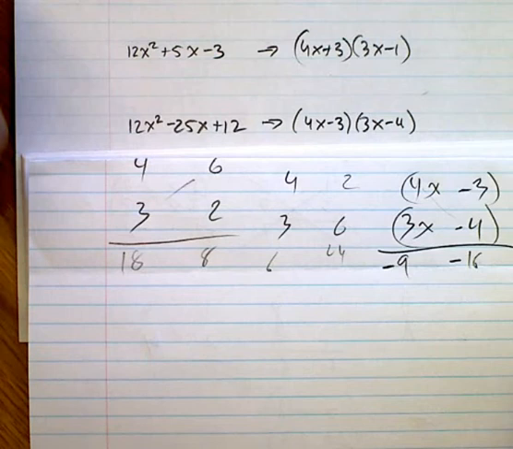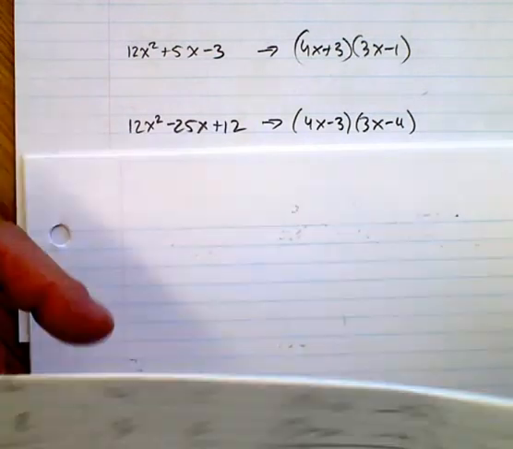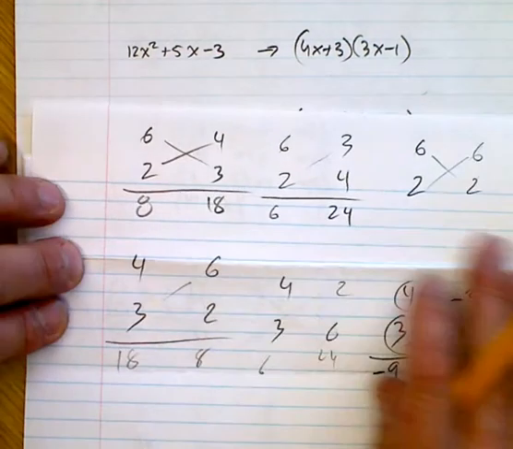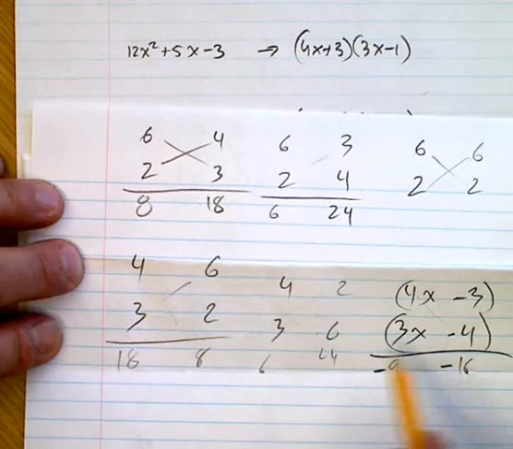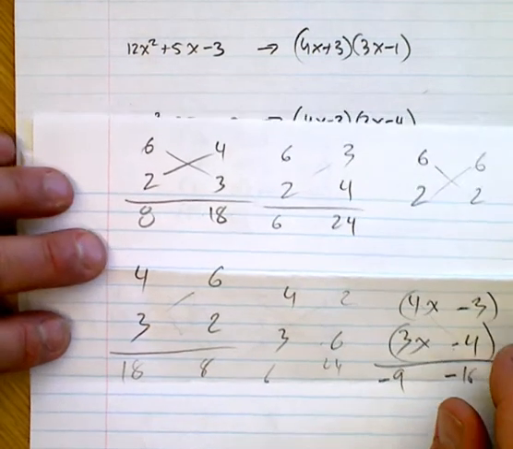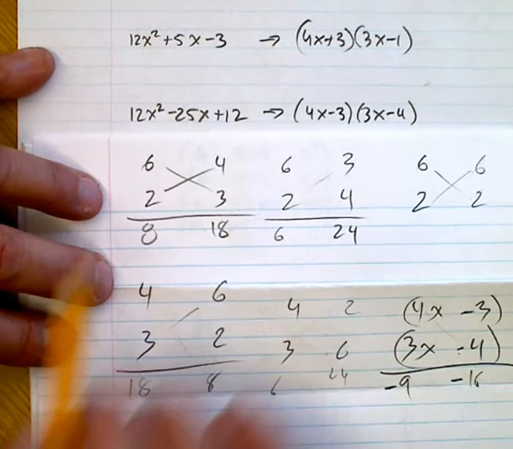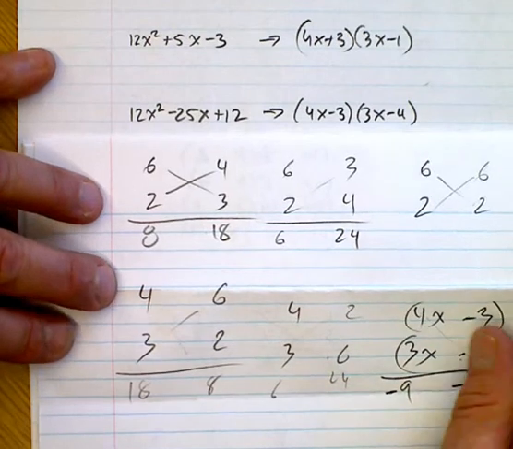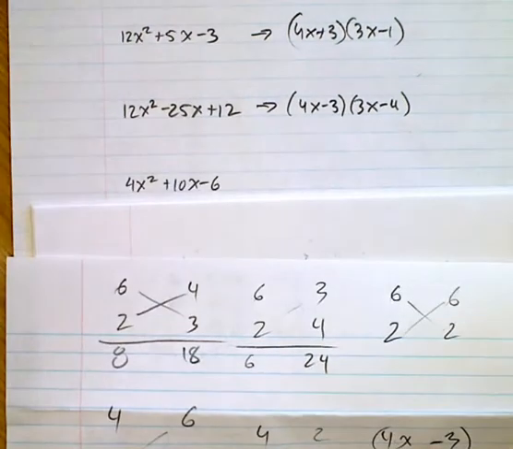A good example of how you have to go through a bunch of different things, right? 1, 2, 3, 4, 5, 6. I tried 6 before I finally got the right answer. Okay? Now that's not a problem, it just takes a little bit of time is all.